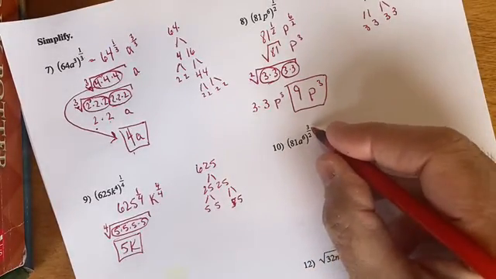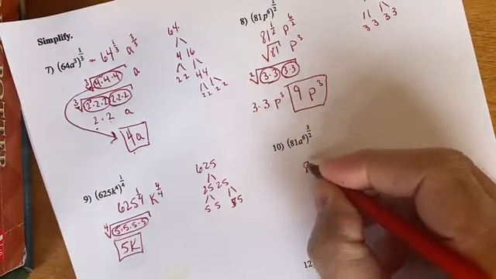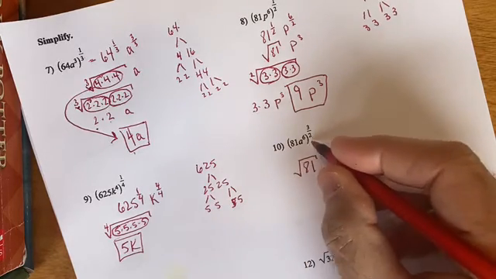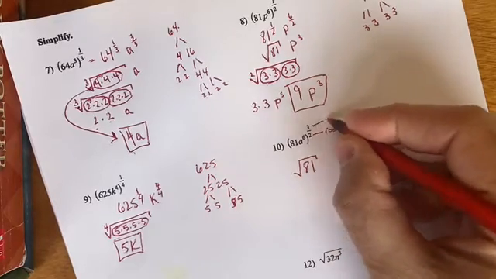Okay, let's try number 10. This one's a little different because there's a power and a root. Typically, if you have a number that you want to take to a root, it's the second root because the bottom is the root, the top is the power.